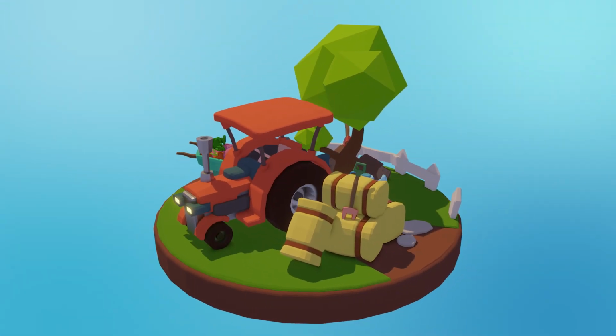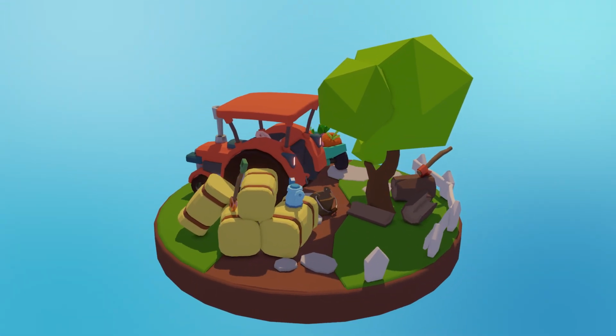Hi, in this tutorial, I'm going to show you how I rotate my camera around a scene or object in Blender. I have my scene here with assets from my farm pack.